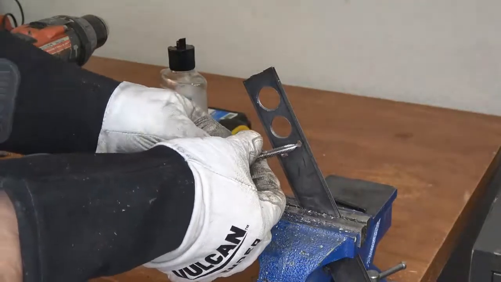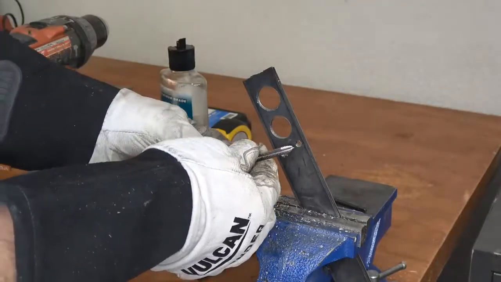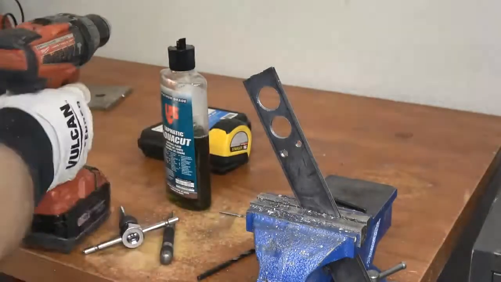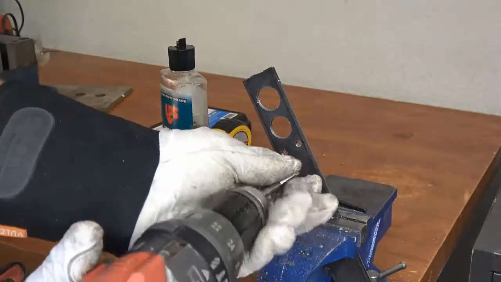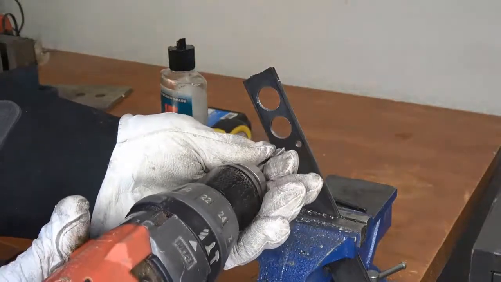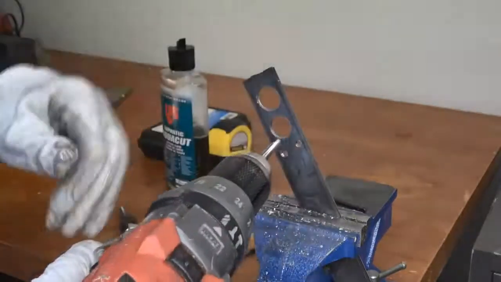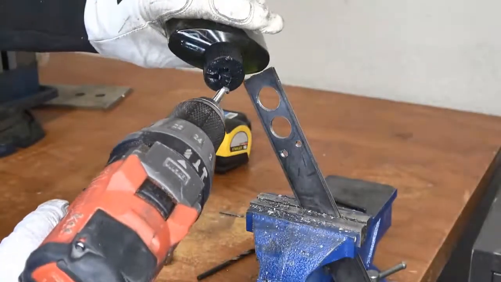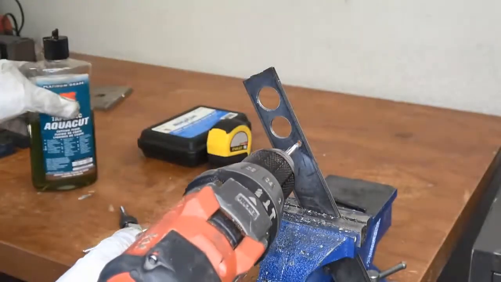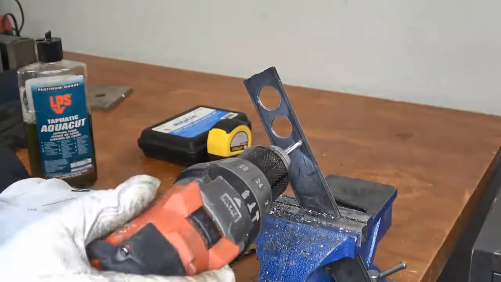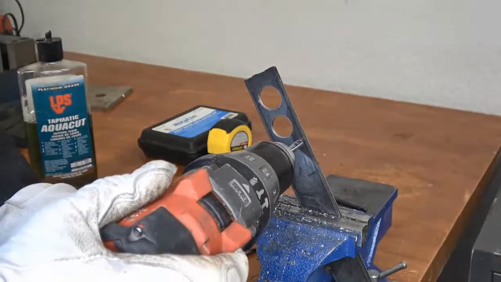So this is, again, my 2-flute spiral point gun tap. I'm going to use it in my drill because the flute is actually hardened steel and the jaws of my drill are hardened. It typically will slip before it breaks, which is good. That's what you want.